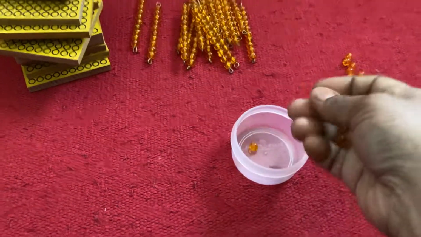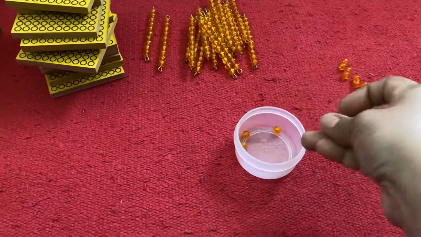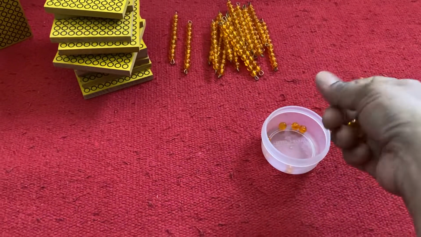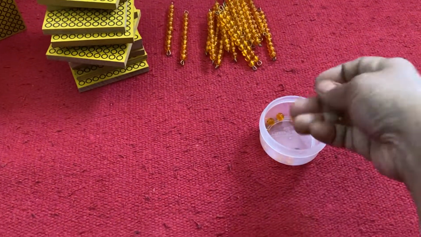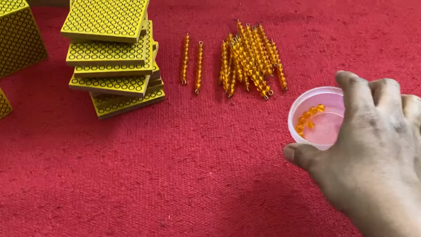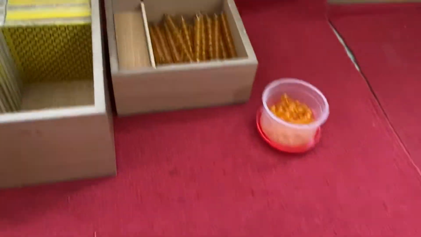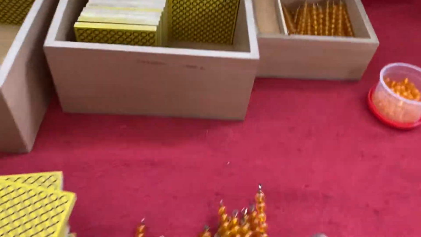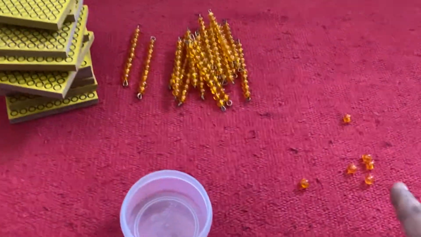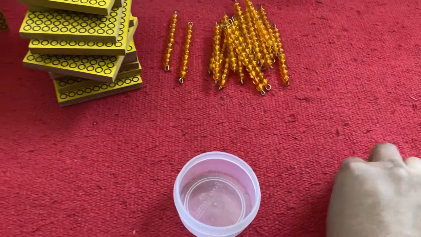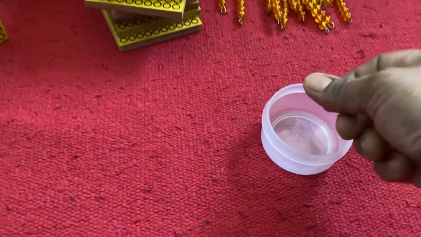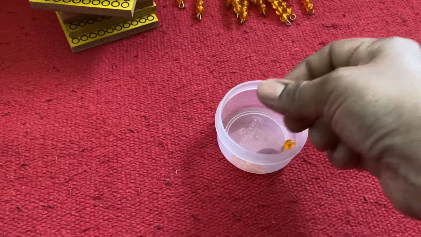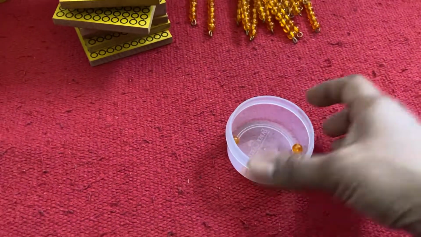1 unit, 2 units, 3 units, 4 units, 5 units, 6 units, 7 units, 8 units, 9 units, 10 units. Okay, we got 10 units. So change them to a bar of 10. Still you have a few more units left with you. So count and check. 1 unit, 2 units, 3 units, 4 units, 5 units, 6 units.